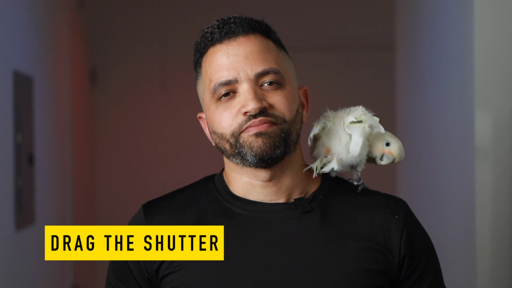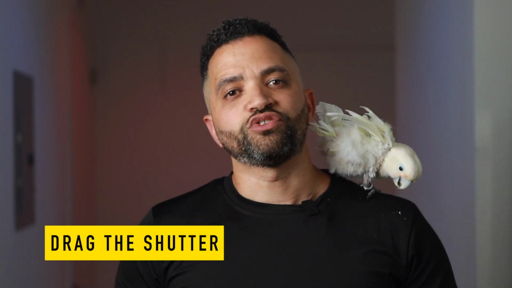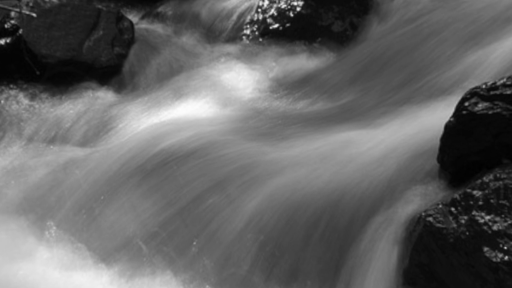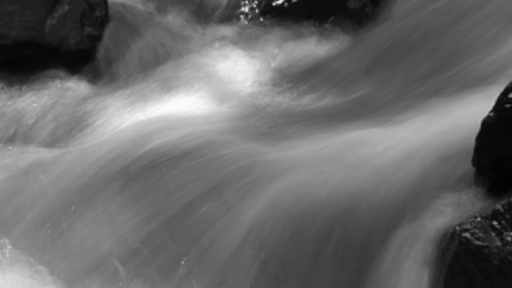Dragging the shutter. This technique is used when the photographer slows down the shutter to introduce movement to an image. Example, when you see the photo of a river with silky smooth water, the shutter was dragged to create that effect. Sync speed is the fastest shutter speed you can use with flash. Usually it ranges from 1/200th of a second to 1/250th of a second.